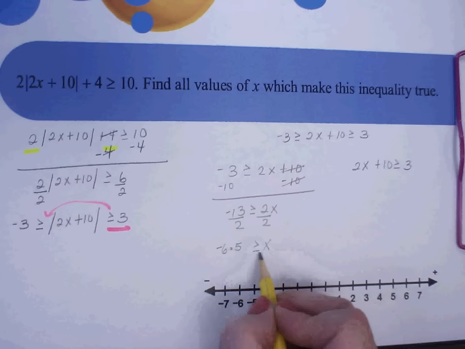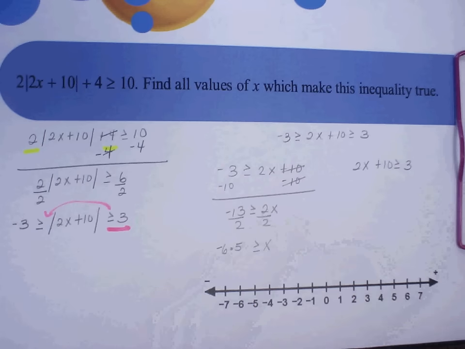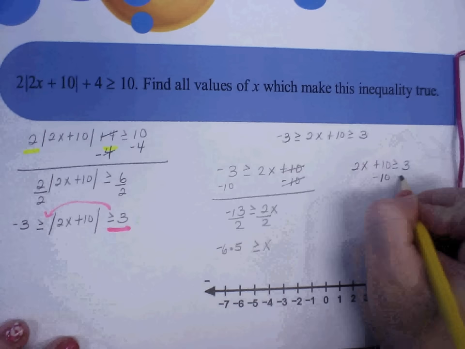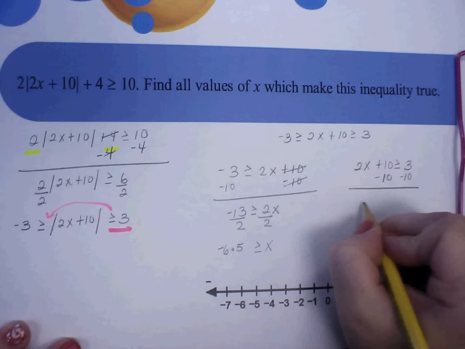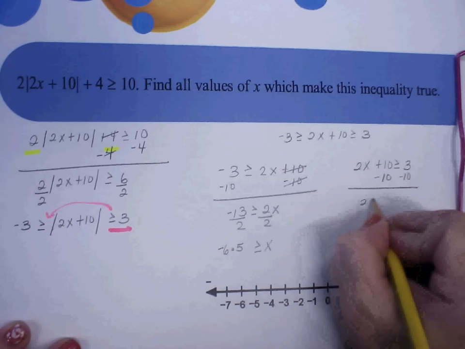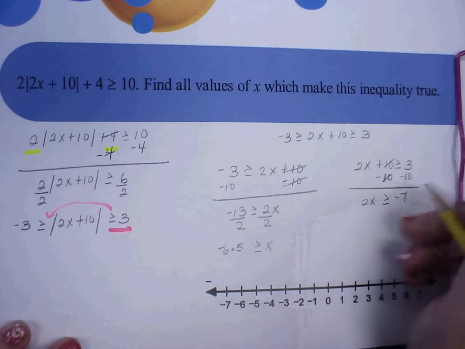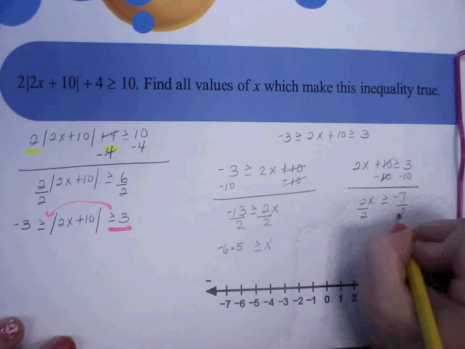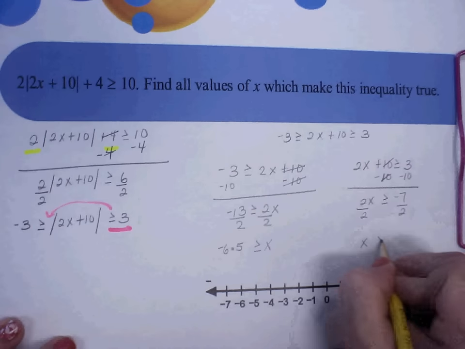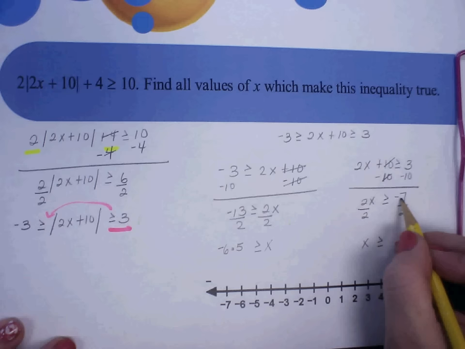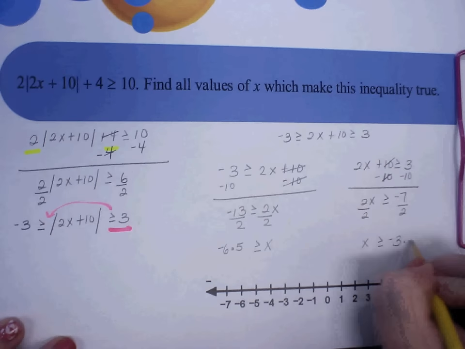And x has to be less than that. All right, for the next one, minus 10, that's 0. So 2x is greater than or equal to negative 7. Then get rid of the 2, you divide by 2. And half of negative 7 would be negative 3.5.